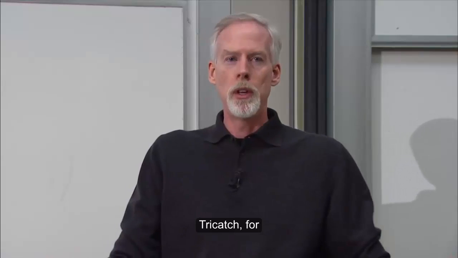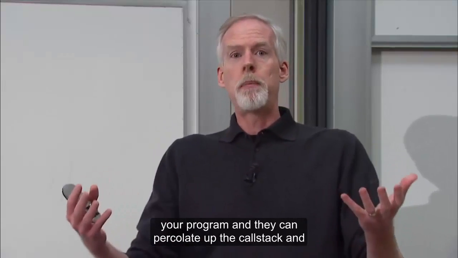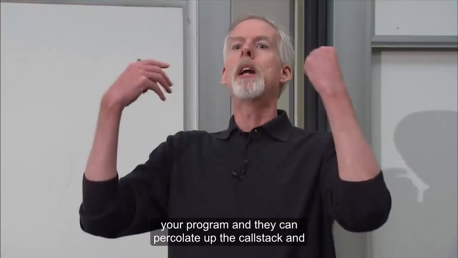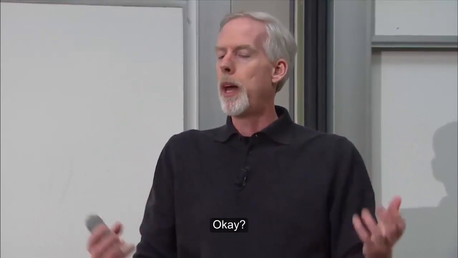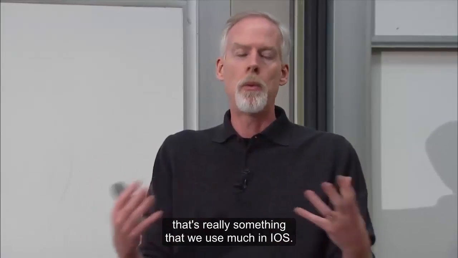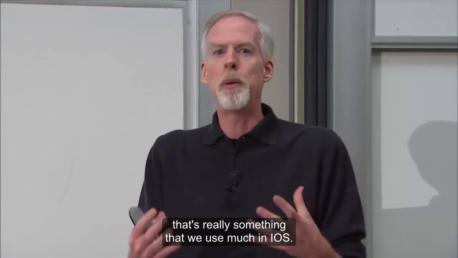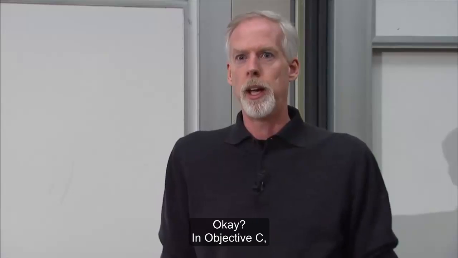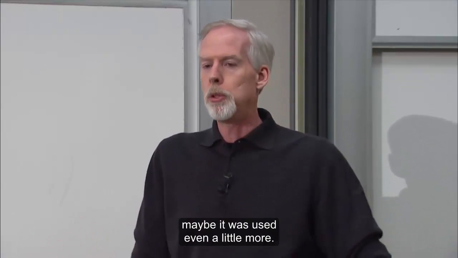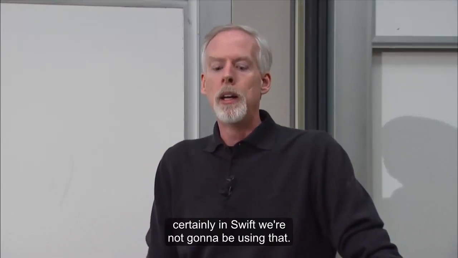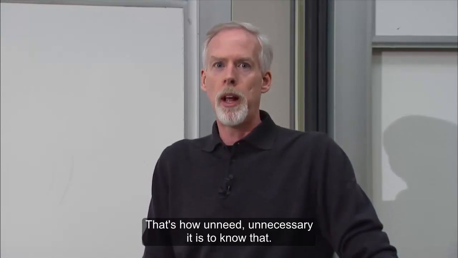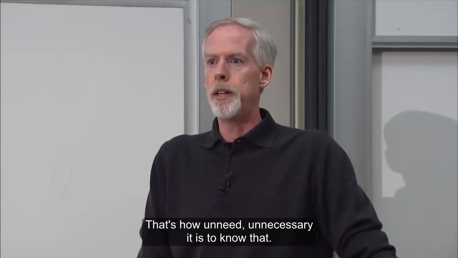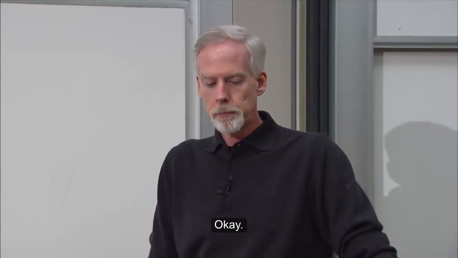Try catch, for those of you who don't know, is where you can raise exceptions in your program and they can percolate up the call stack and someone tries to catch them and handle them. Okay, and that programming methodology is not one that's really something we use very much in iOS. In Objective-C, maybe it was used even a little more. I'm not even sure about that, but certainly in Swift, we're not going to be using that. And I'm not even going to show it to you in this class. That's how unnecessary it is to know that.